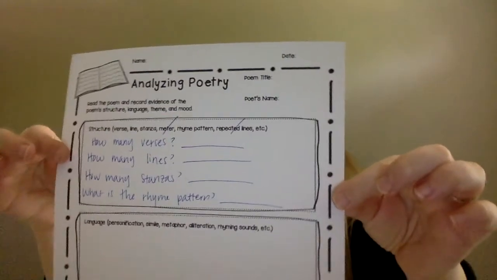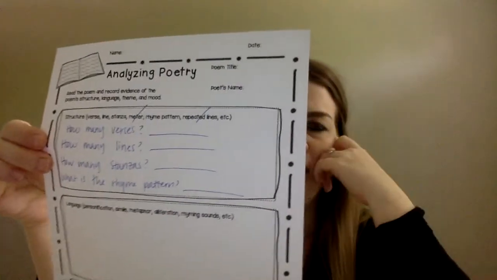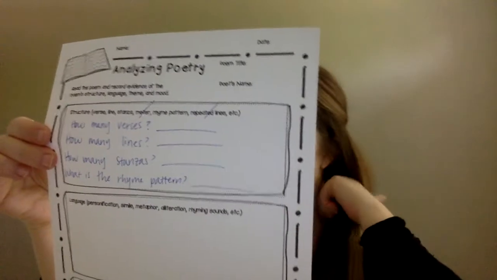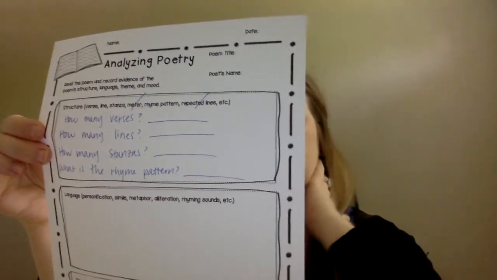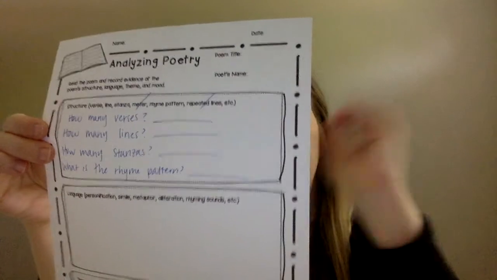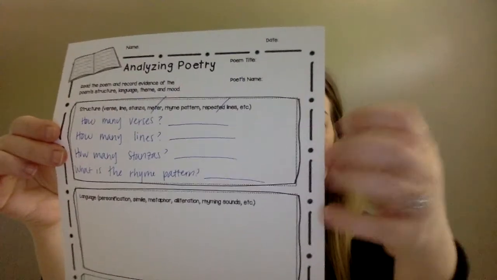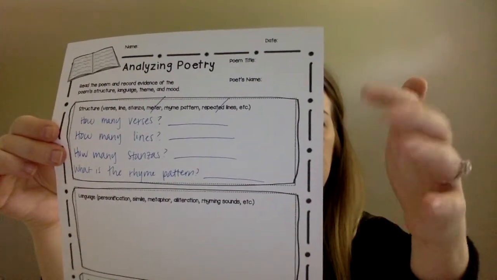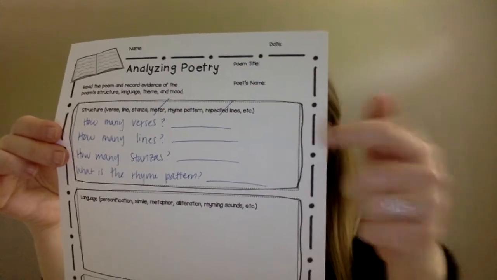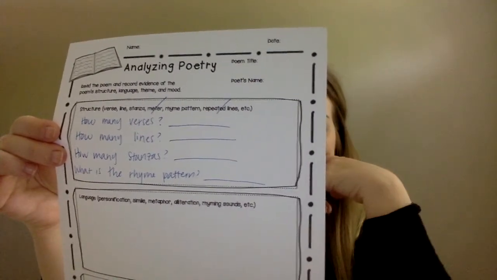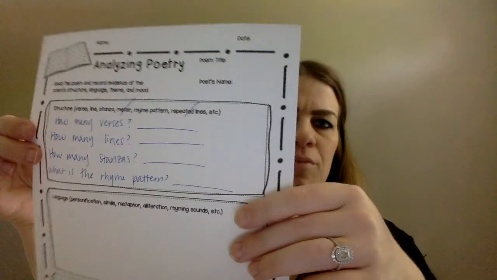Once you've finished analyzing your poem, this is what is due. You must upload this to Google Classroom or send us a picture of it in Dojo or email. If you don't have access to print this, or if you can't do it online, you can always just write your stuff down on a blank piece of paper and submit it that way. We're pretty flexible, but just get this to us.